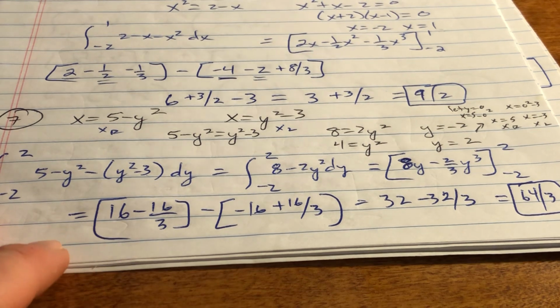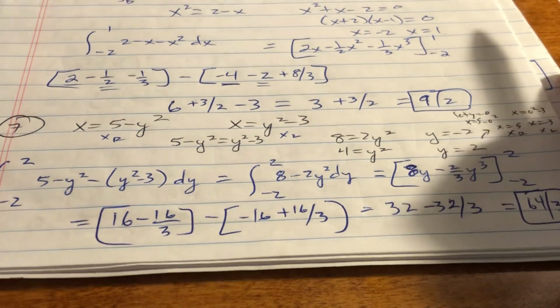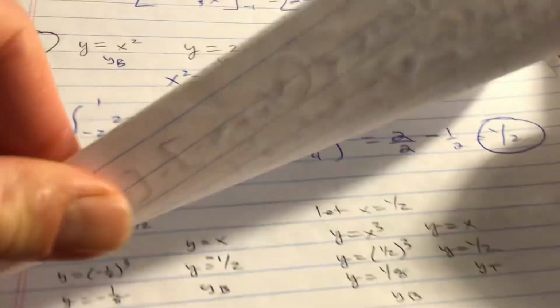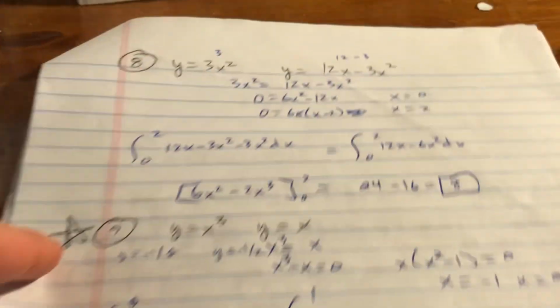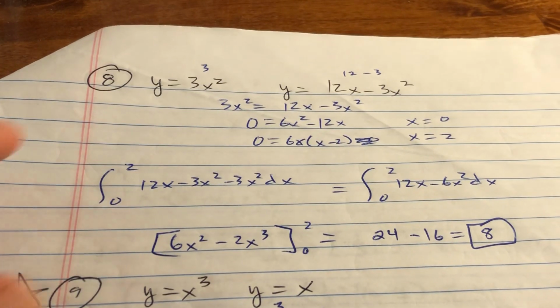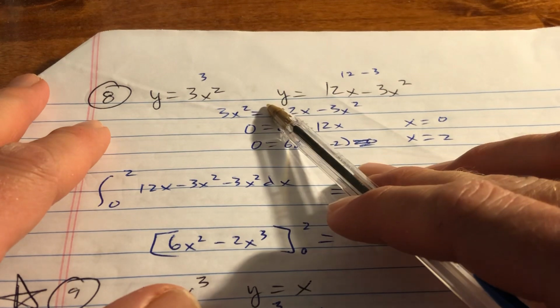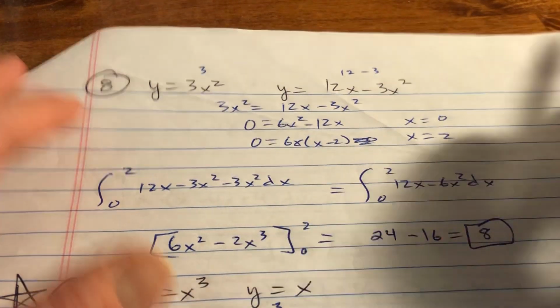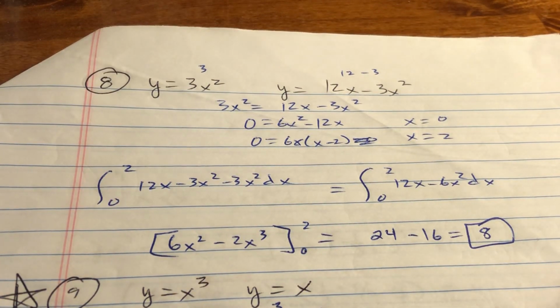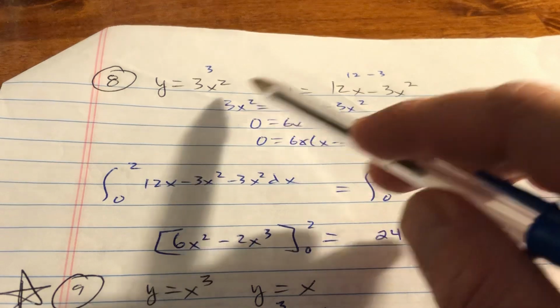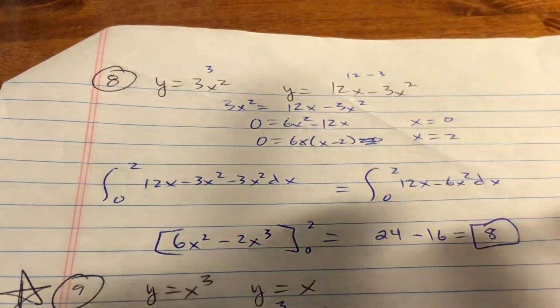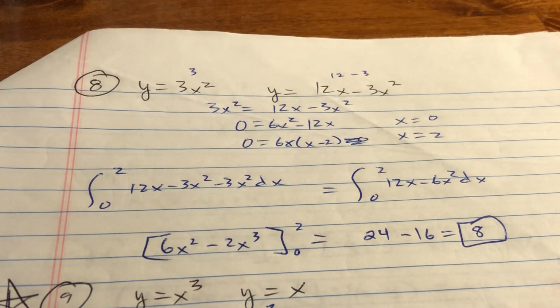All right. We have 2 more. That one should be pretty familiar to what you'll see later on. Number 9 is an interesting one. We got to do one like those together in regular class. We set y equals 3x squared and y is 12x minus 3x squared. Set those equal to each other. I moved this and I moved that. Factor out the 6x. You get x is 2, x is 1.